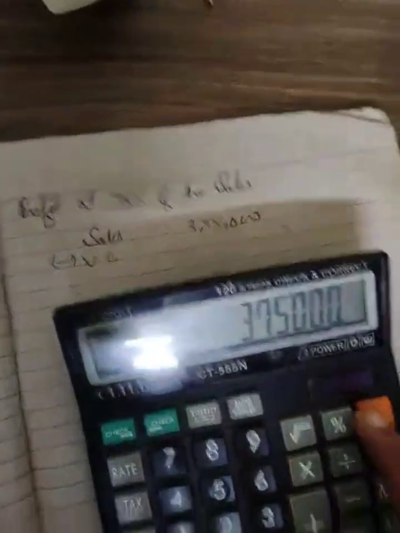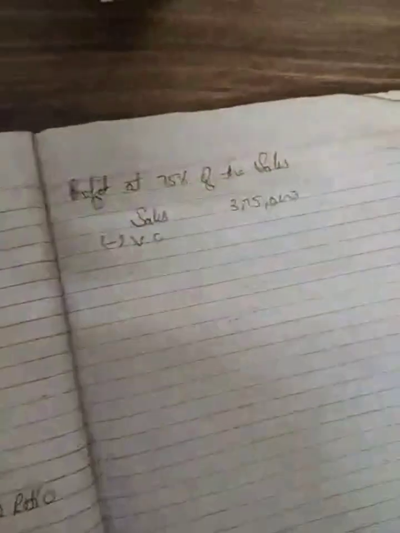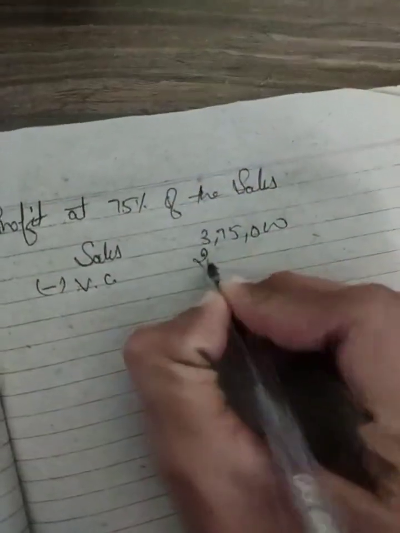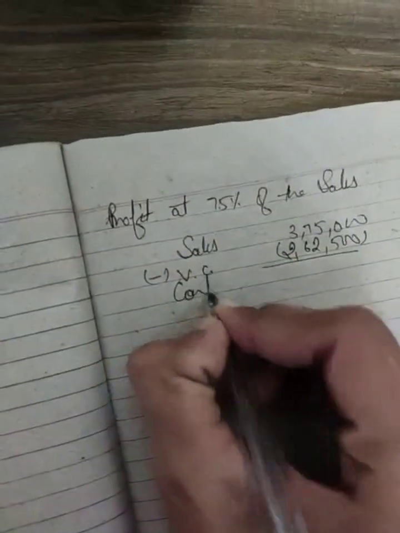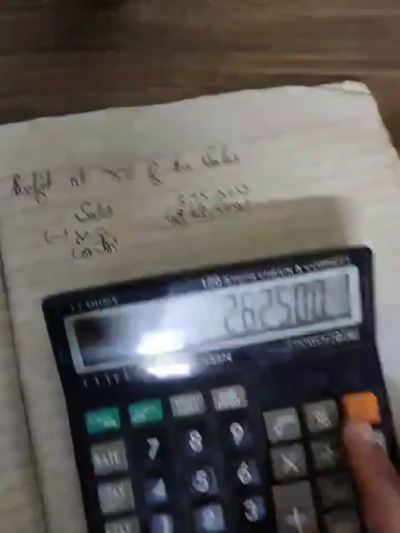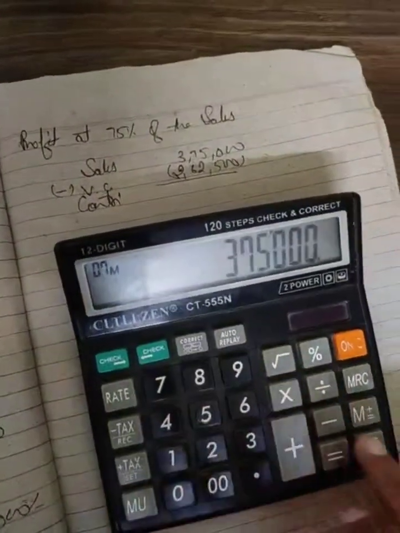That means 70% of this is my variable cost, 2,62,500. 2,62,500 is my variable cost. Here I can get the contribution figure. Contribution is this figure reduced from 3,75,000.